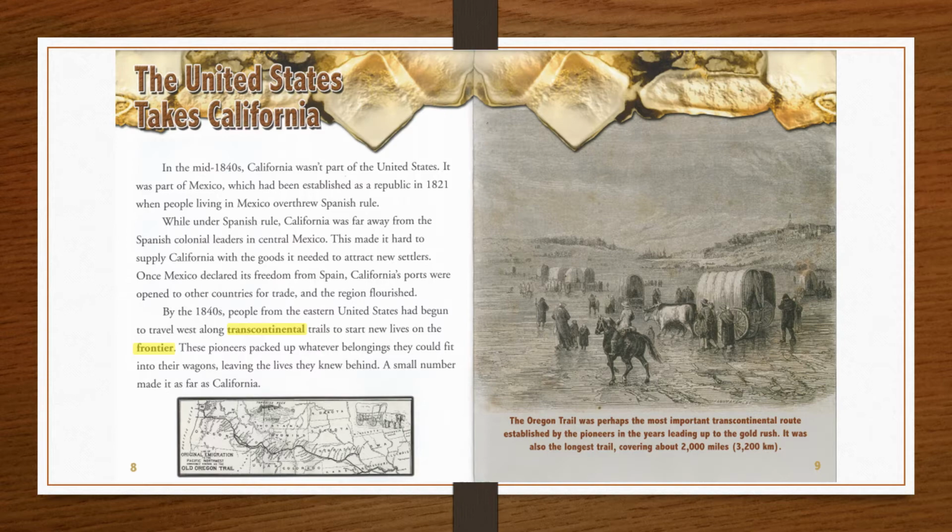Now you'll notice that there are two words highlighted in our reading passage, transcontinental, and what transcontinental means is they are paths, or if you think about the railroad, it stretched from one end of the country, which was the East Coast, all the way to the end of the United States to the West Coast, which would have been California. So we're talking about going from coast to coast, and basically we're going to talk about that more in detail as we move on.